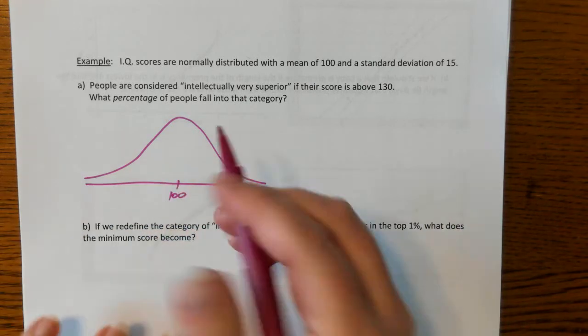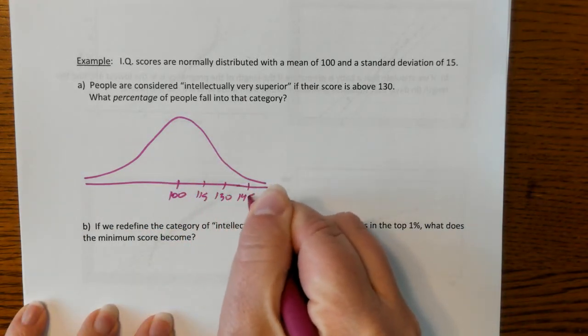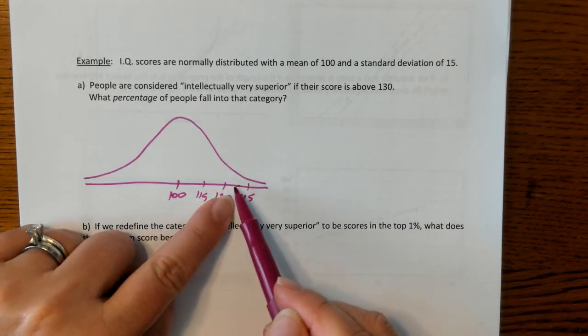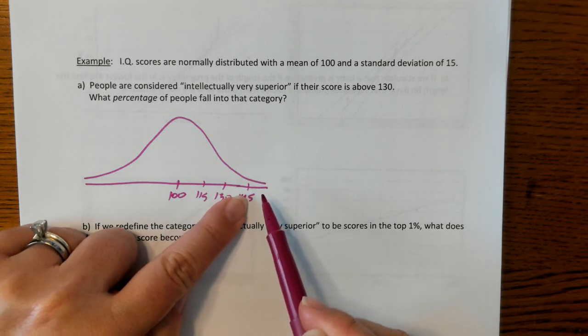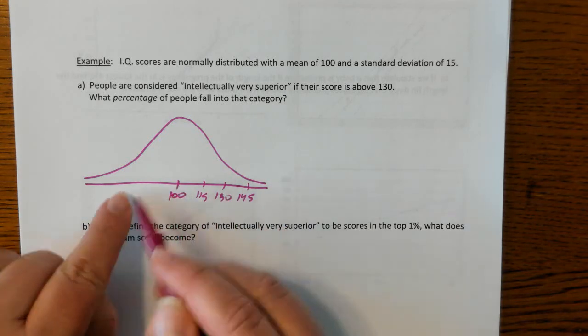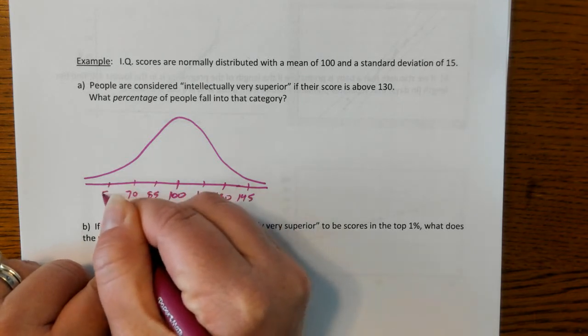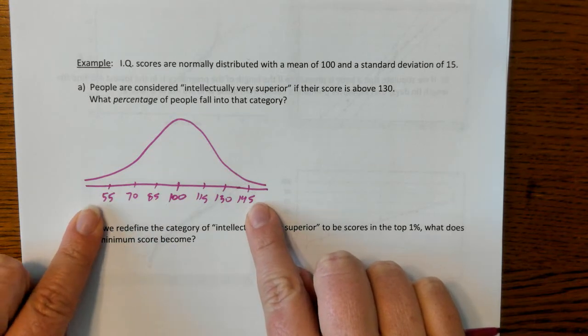So we could count by 15s: 115, 130, 145. Now notice as we go this way, our IQ scores are going up. That means the people are getting more and more intelligent as we go, or their IQ is higher at any rate. If we go to the left, we count by 15s: 85, 70, 55. Usually 3 standard deviations is about as far as we would go or count.